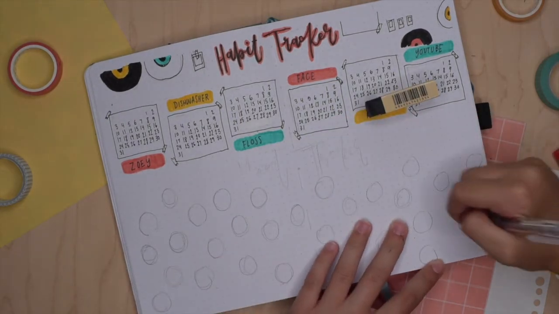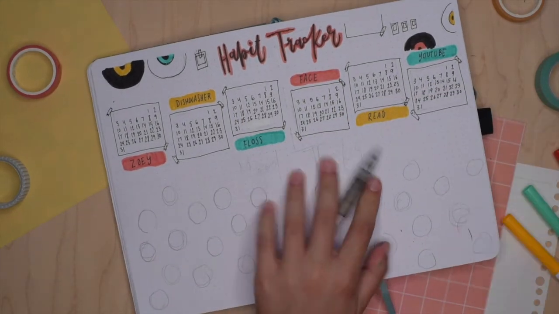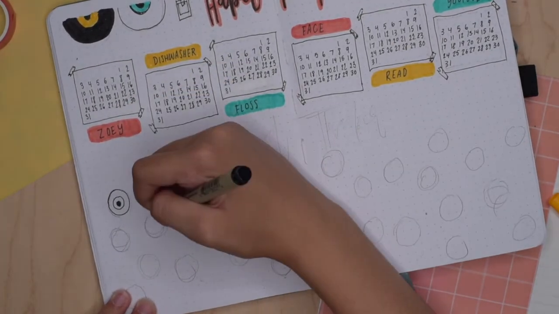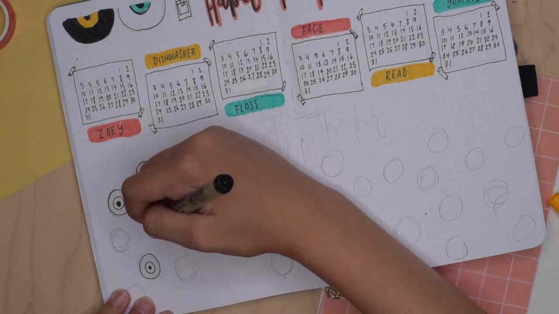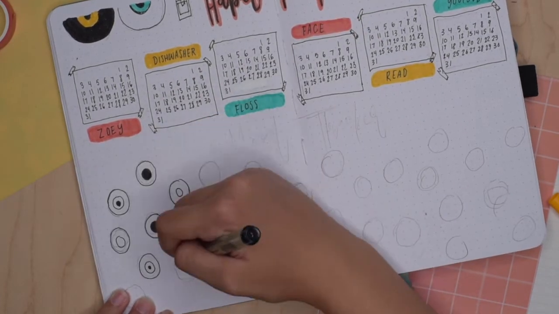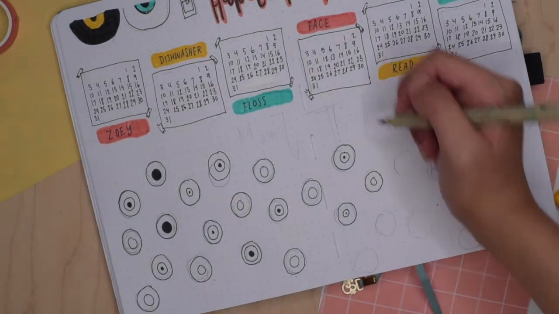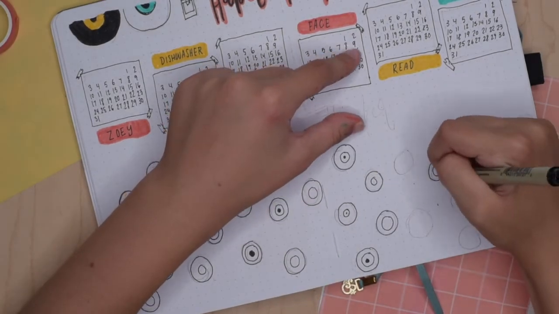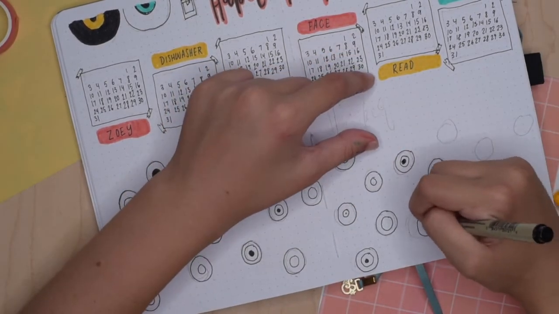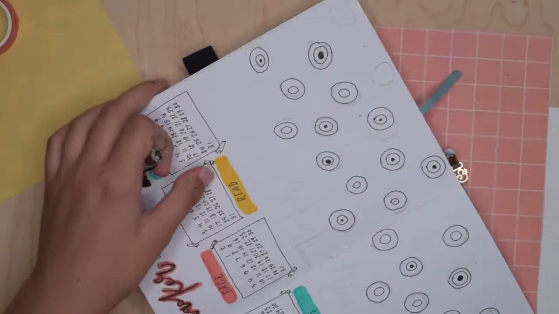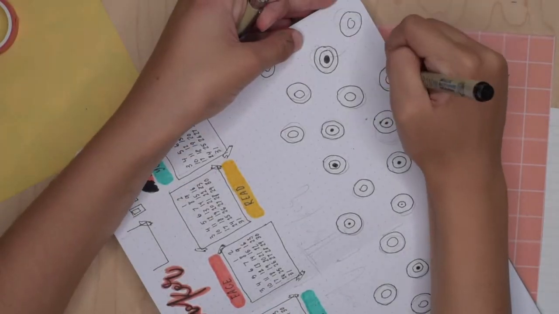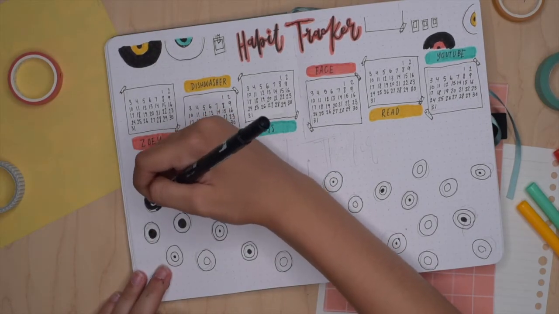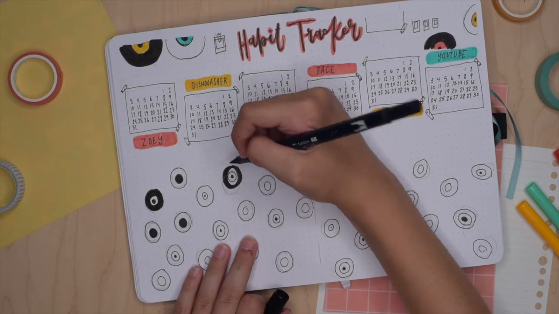I'm just sketching out 31 different circles. I definitely recommend sketching it out before doing it. Each record has different designs and sizes, but I kind of stick to the same size. In some of the records I did a circle, or I just did a big black circle. You can add details to them if you want, but I decided to stick with that, and then wherever the white space is, I color it according to my habit.